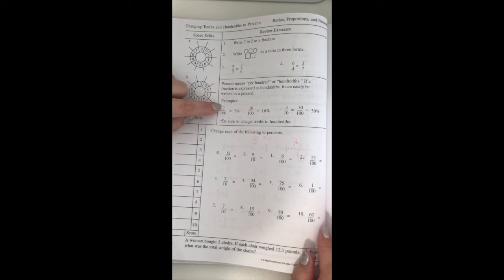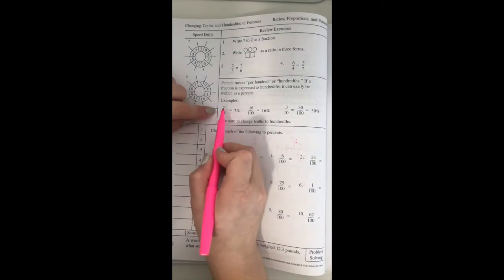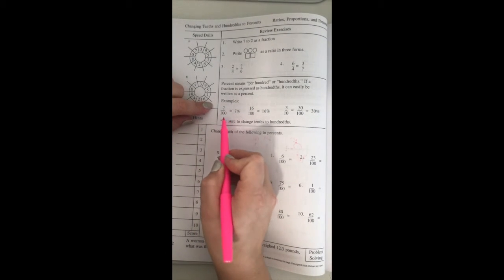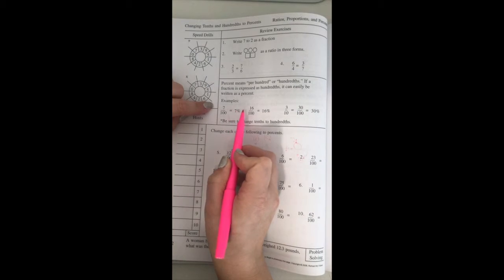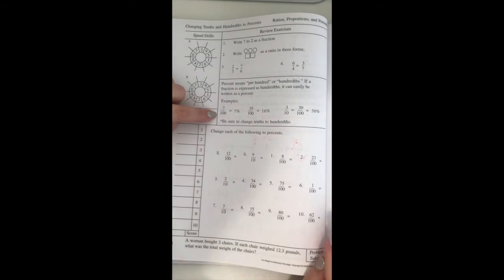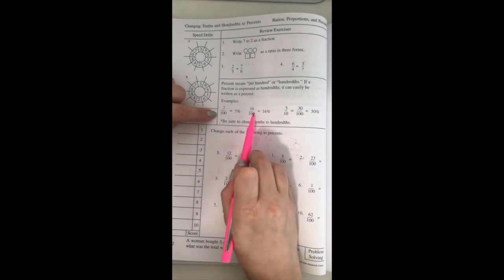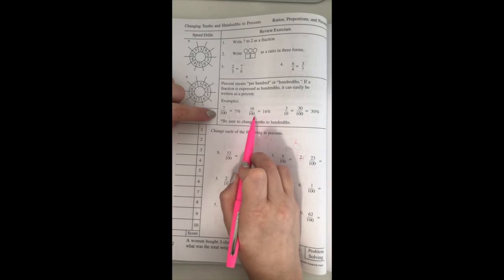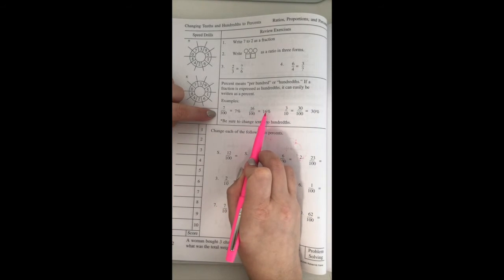And that would mean 7 cents, 7 out of 100. But you can think of it however you'd like. So for the fraction 7 over 100, that would equal 7% because it is 7 out of 100. And that's the simplest kind of percentage we can do. Just like here, we have 16 over 100, and all that means is 16%.